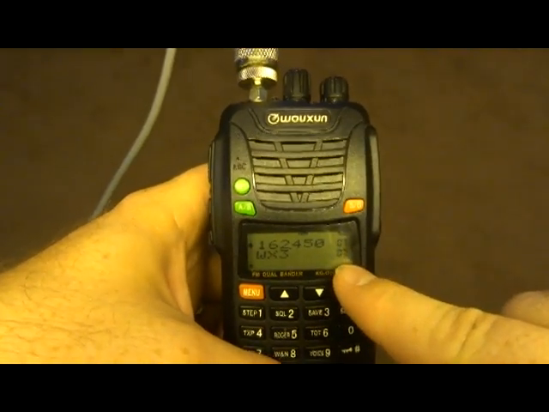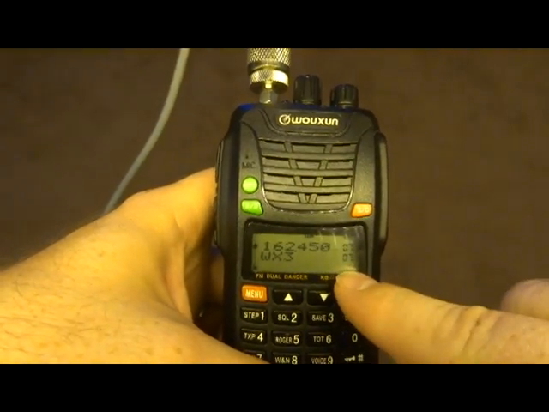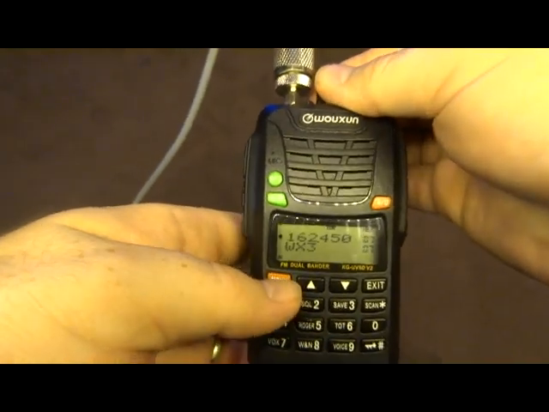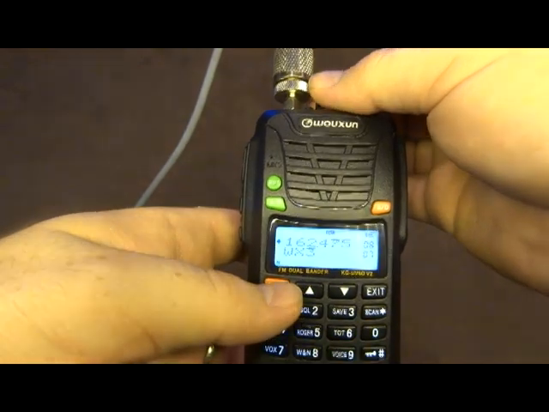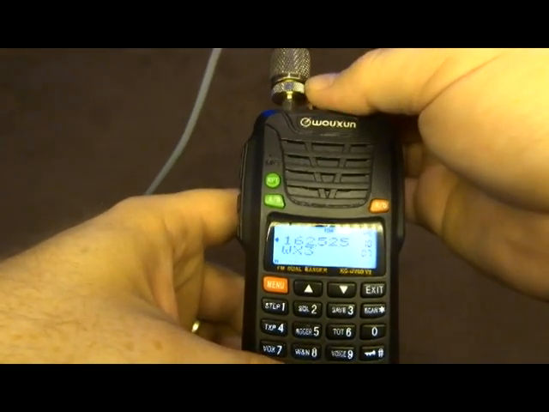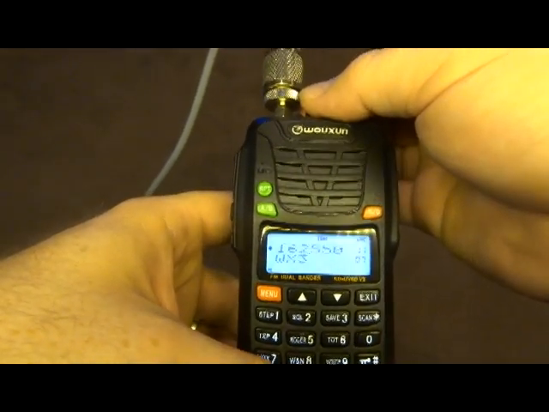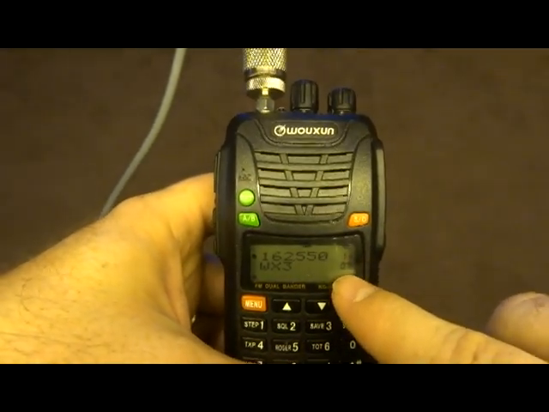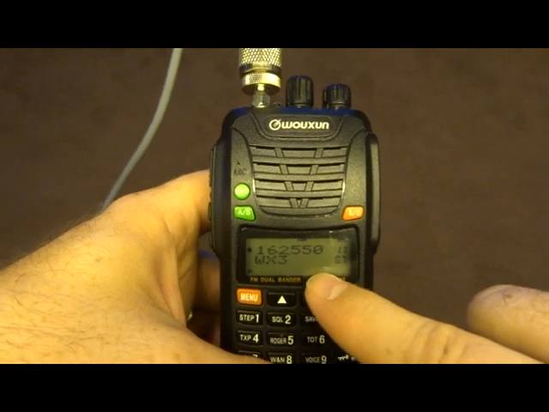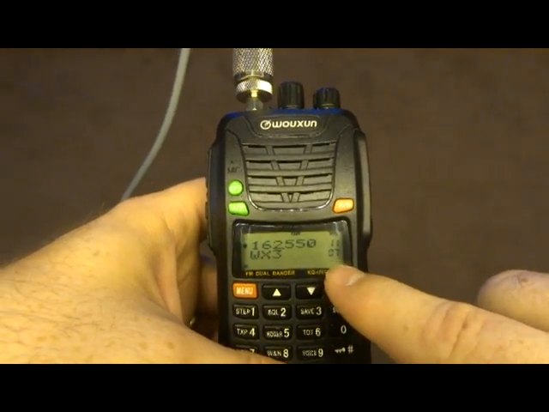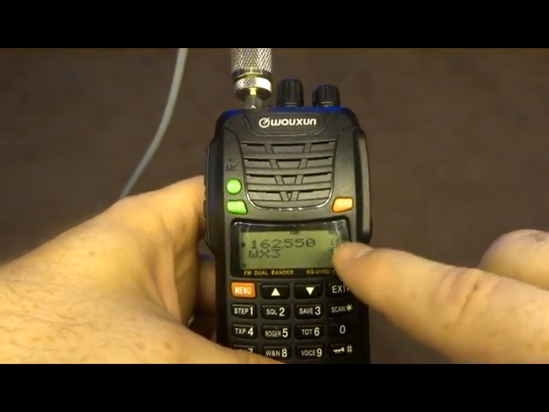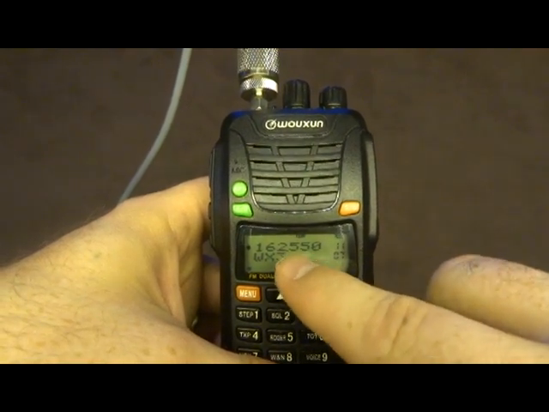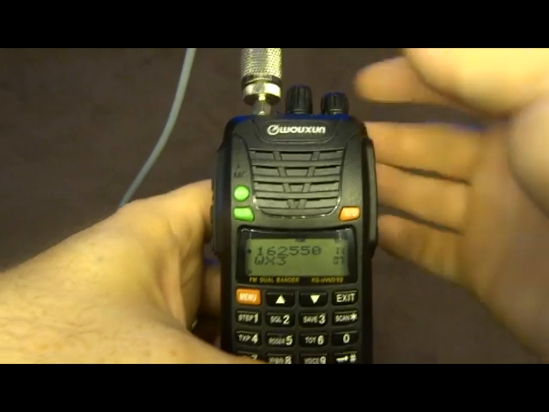So if you see here, these are both set to channel 7. Now if I change either one of these, it's not going to be accurate. Like if I change this to this frequency, which is on channel 11, you'll see that this is still WX3. That's one of my weather channels, which is still on channel 7. And this is on 11. So I know that this frequency is not matched with that.